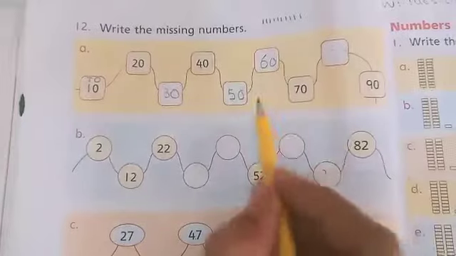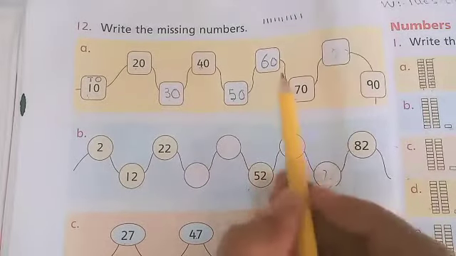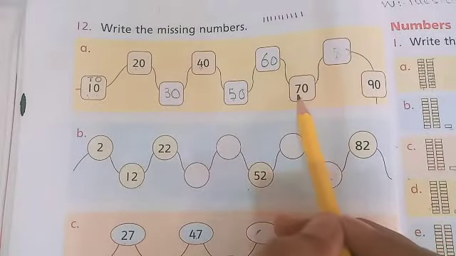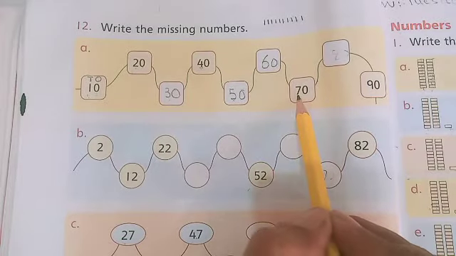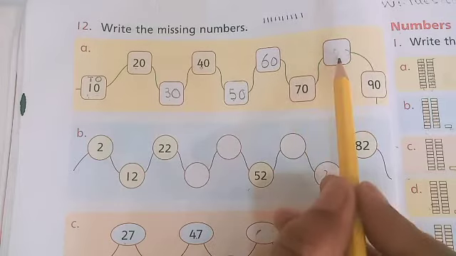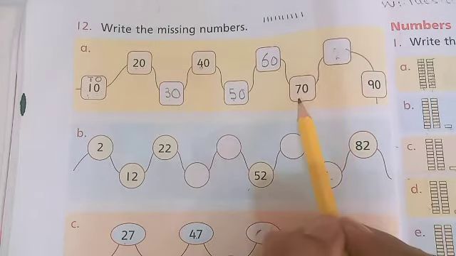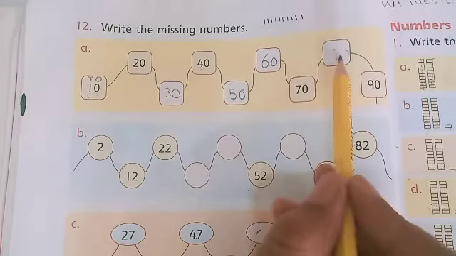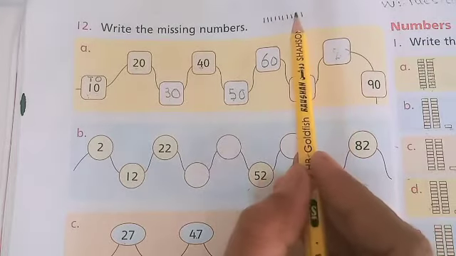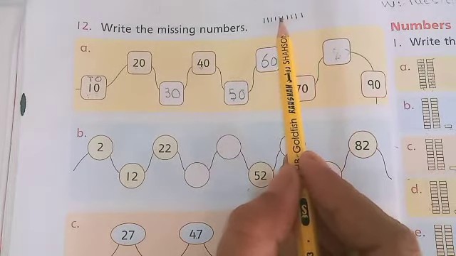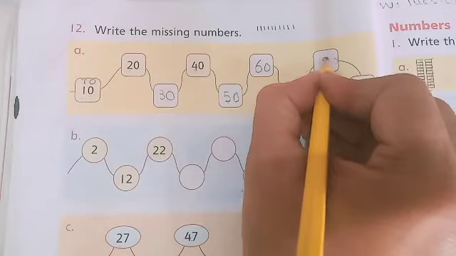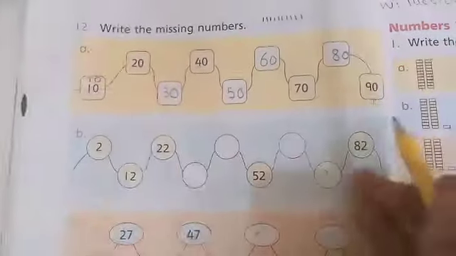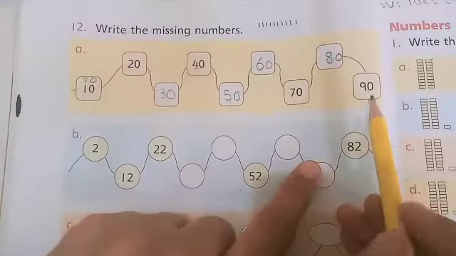60 is here. 70 is here. I am going to add 10 more to 60, so you will write here. 7 tens mean 70. Here is an empty box. 70 is here. You will add 10 more. 70, 71, 72, 73, 74, 75, 76, 77, 78, 79 and 80. I will write here 80 like this. You can check. Next one is 90 is here.